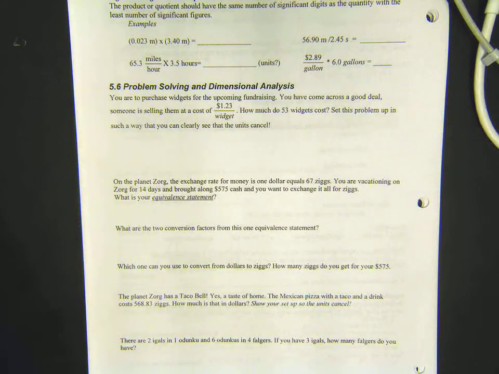You had to purchase widgets for the upcoming fundraising. You have come across a good deal. Someone is going to sell them at, how much do 53 widgets cost? Set this problem up in such a way that you can see the units cancel.